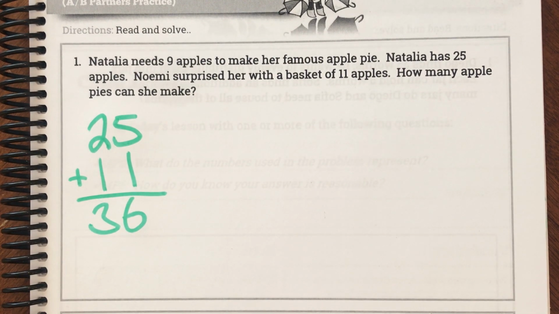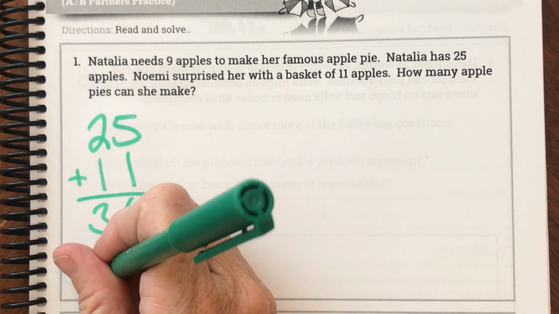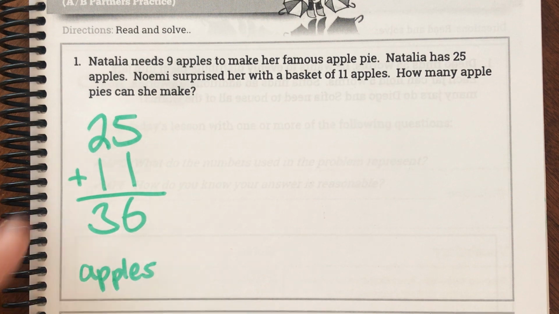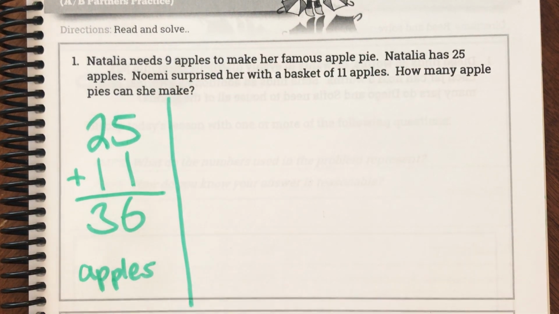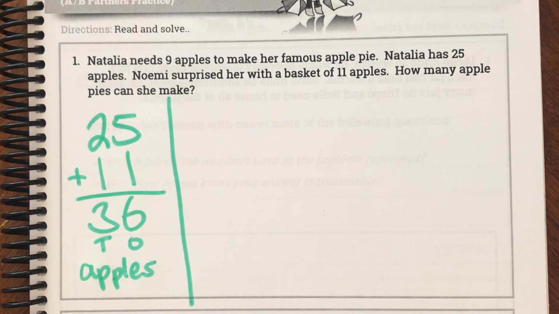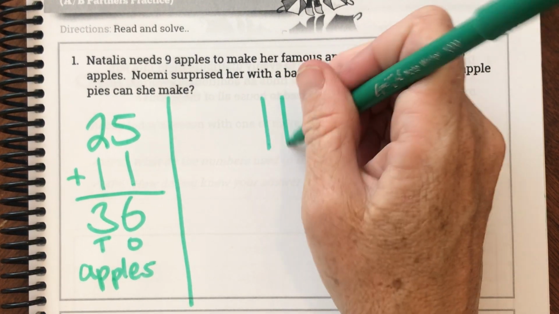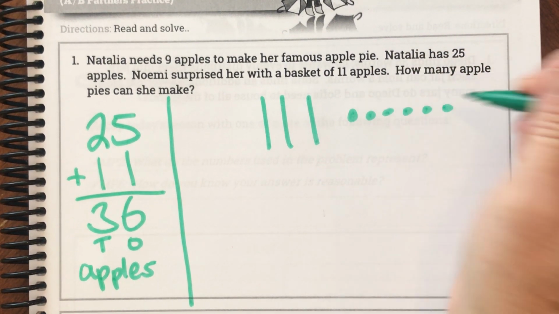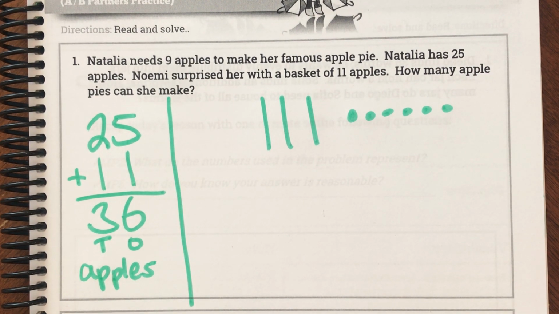So doesn't Natalia now have 36 apples that's going to be distributed? Yep, that's step 1. Figure out what you have to distribute. And that's our 1s and 10s. So Natalia has 30 and 6. She has 36 apples to distribute.